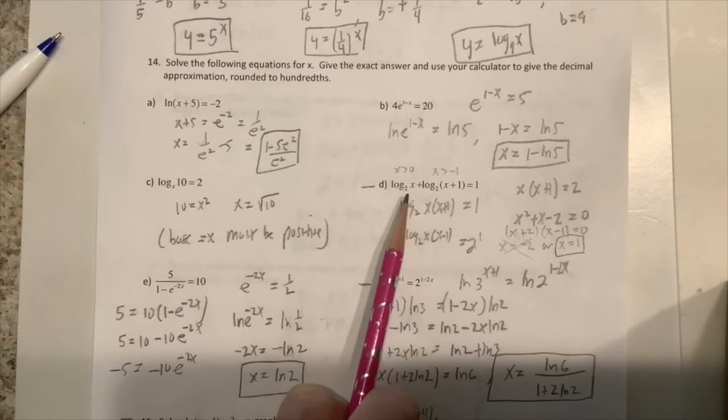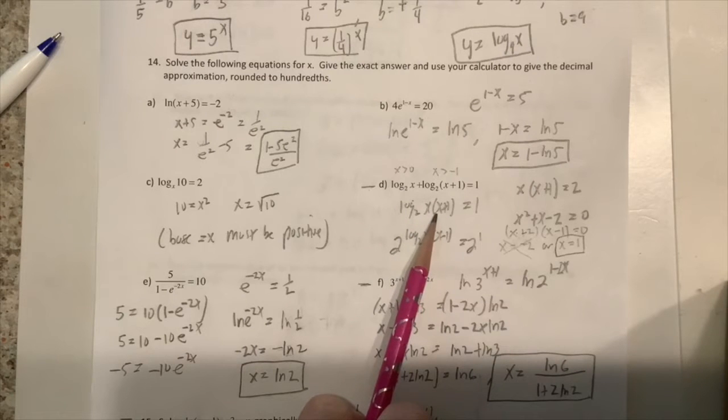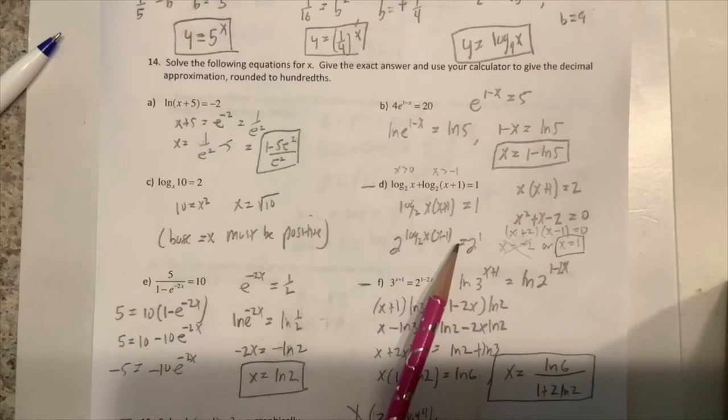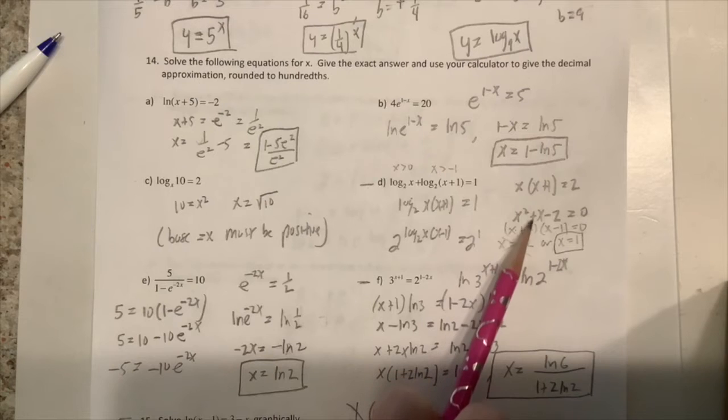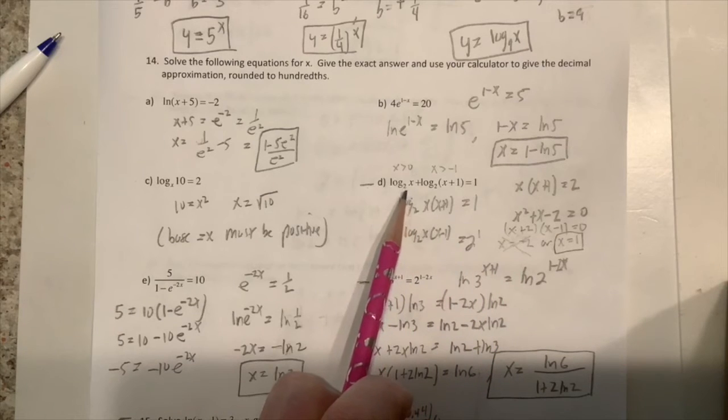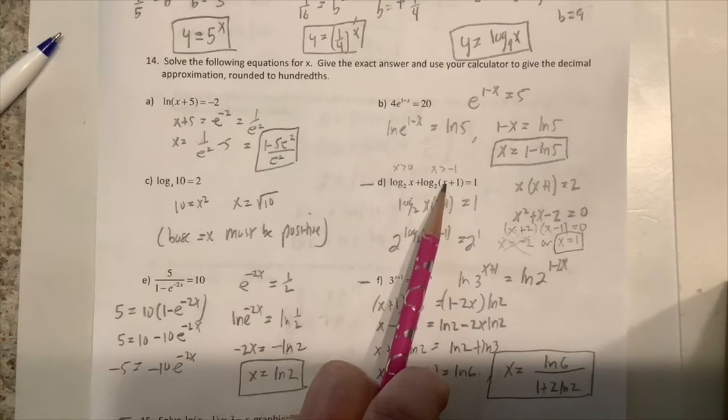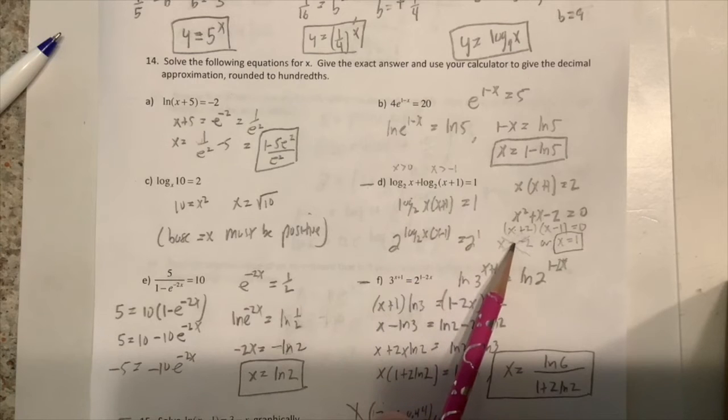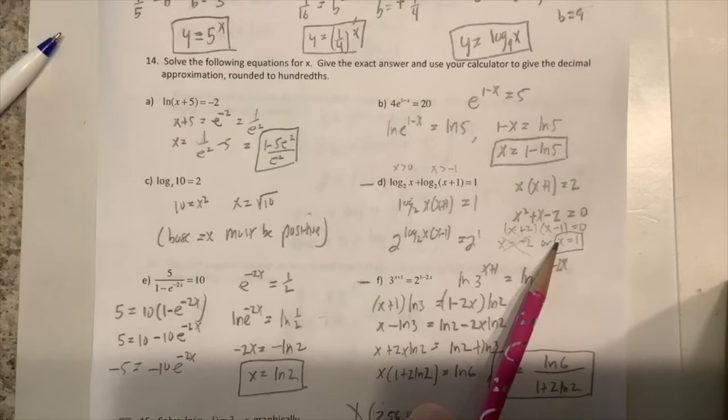Well, it's a sum of logs. You can write that as the log of the product, and then you can raise 2 to each side, so you get to this. And then when you solve that quadratic equation, you actually get 2 values. You get x equals 1 or x equals -2. But look, if you plug -2 into the original equation, it's not defined. This expression is only defined when x is greater than 0. This is only defined when x is greater than -1. So we have to rule this one out. There's only one solution to this equation.